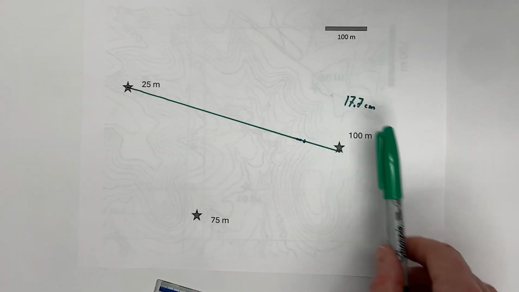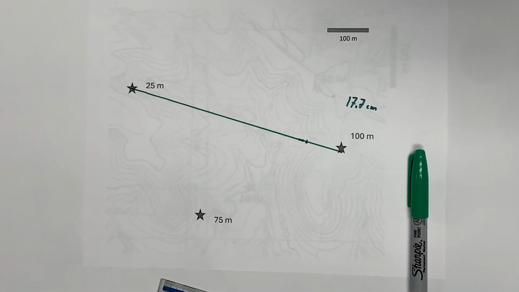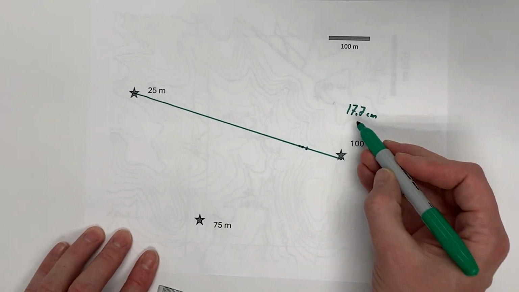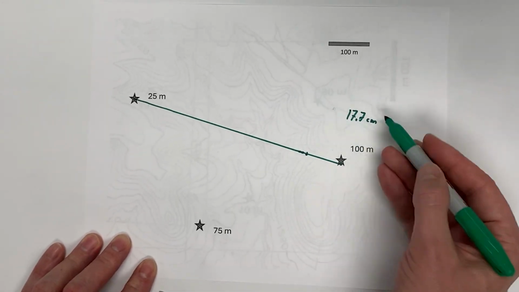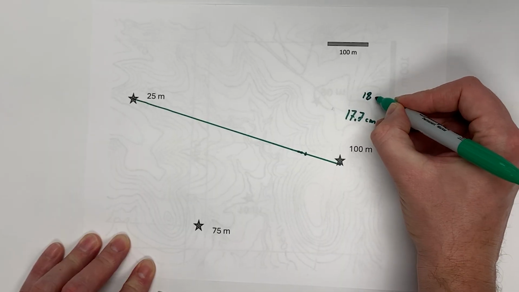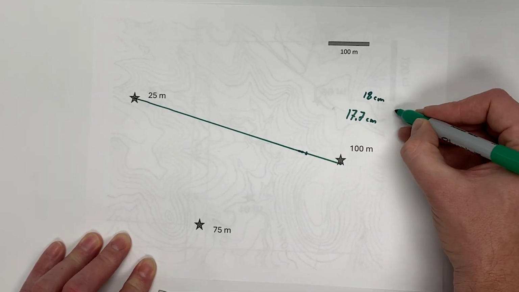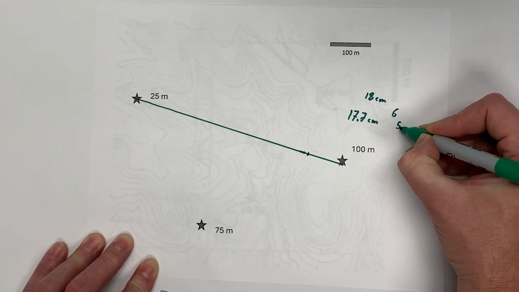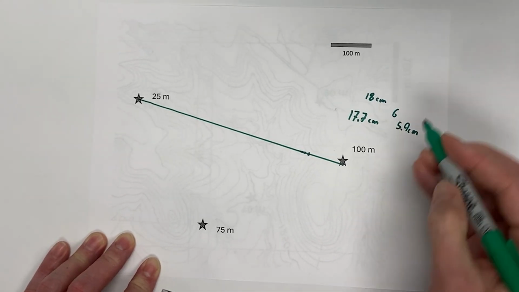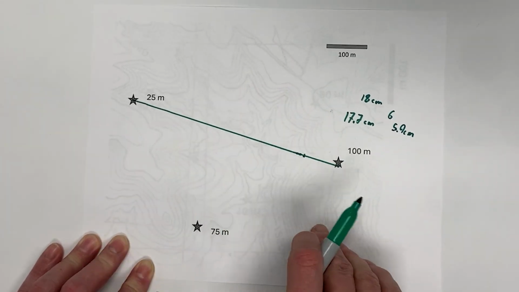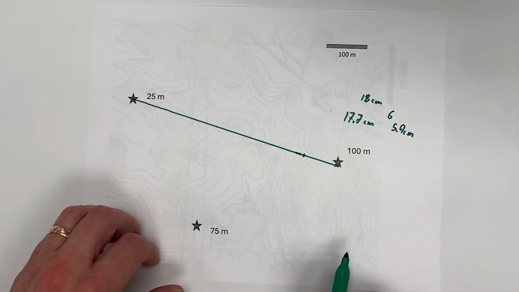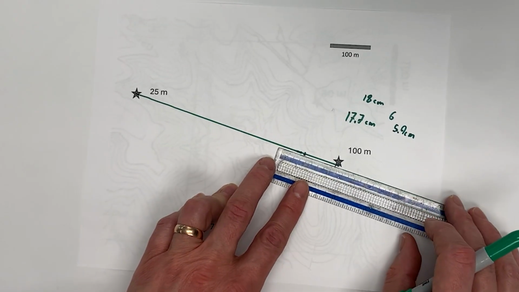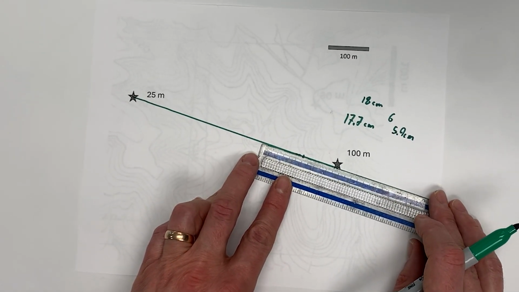Now the distance between these is 50, 75. So we basically just have to divide 17.7 by 3. We'll just call that 18 centimeters. So it's going to be 6 centimeters minus a millimeter. So 5.9 centimeters is the distance along this line to split it up into 25-meter increments in terms of elevation. So 5.9.